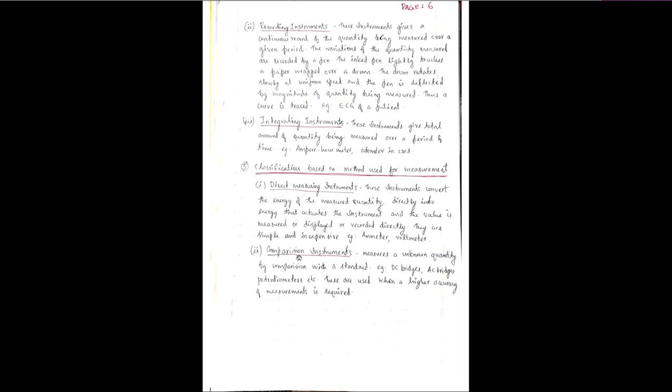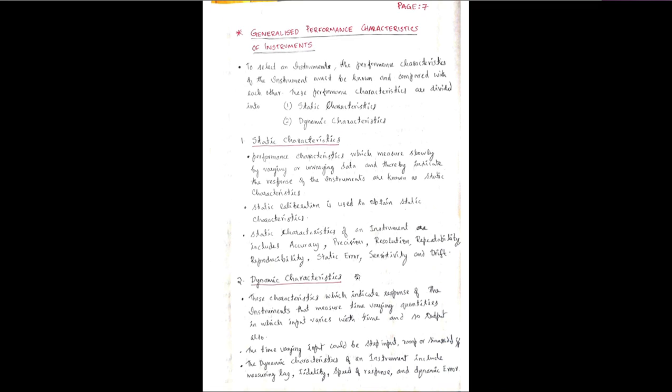Then next one is comparison instruments. It measures an unknown quantity by comparison with a standard. Okay, example DC bridges, AC bridges, potentiometer, etc. These are used when a higher accuracy of measurement is required. Okay, these all are the classification of instruments.